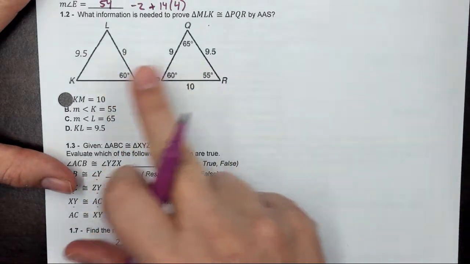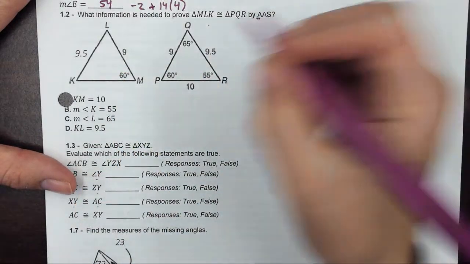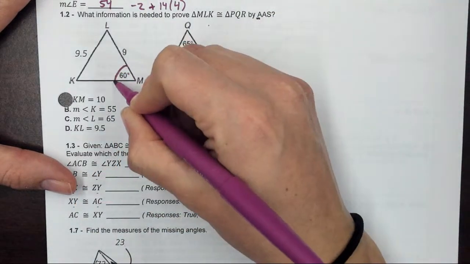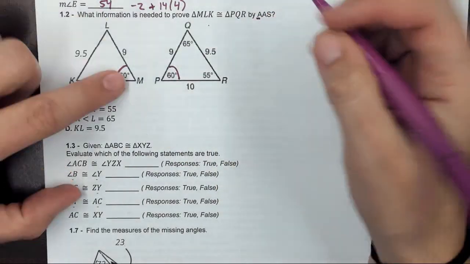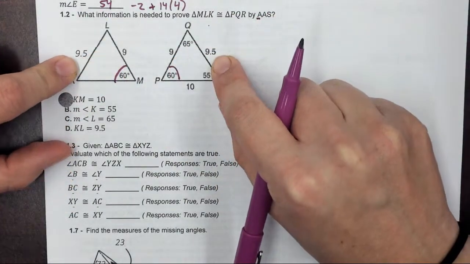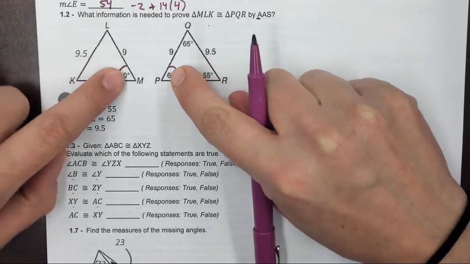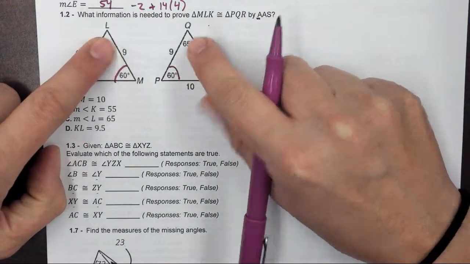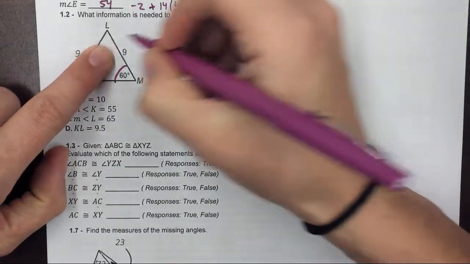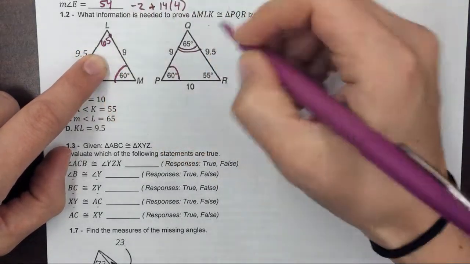So you notice, what do they both have in common as far as at least an angle? They both have a 60 degree angle. They both have 9, and they both have 9.5. However, we have to go in the order of angle side. So here's an angle. I could go up with line tag, hit the next angle, 65 degrees, which would have to be over here.